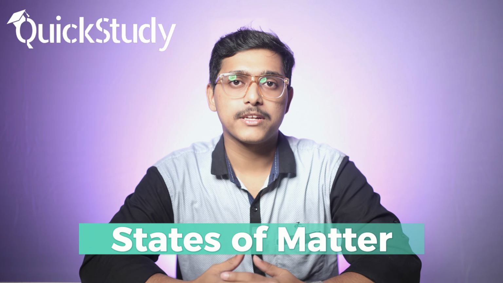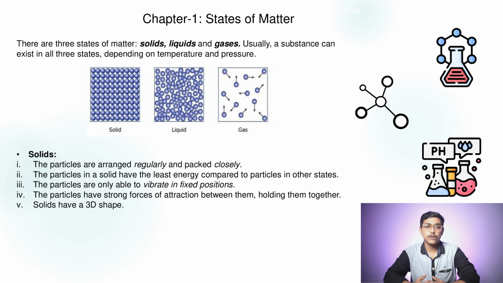In this series, we will try to cover all the essential topics that are required for the exam. So let us get started. The first chapter that we will cover is states of matter. There are three states of matter: solids, liquids, and gases. Usually, a substance can exist in all three states depending on the temperature and pressure.